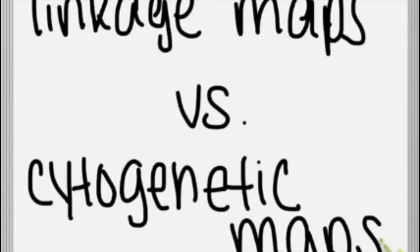Sturtevant was then able to use this information he gathered to map the genes on genetic maps called linkage maps. These genetic maps only portray the order of the genes and not the actual distance between the genes. A more accurate depiction of chromosomes and their gene loci locations comes from cytogenetic maps. Cytogenetic maps use chromosomal features to map out the exact locations of the genes along the chromosome.